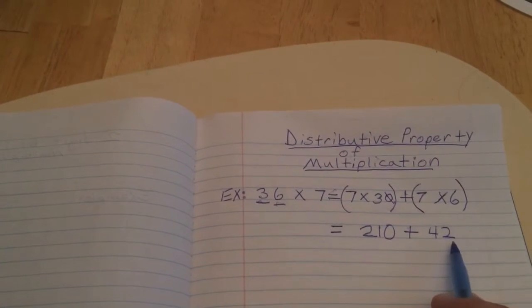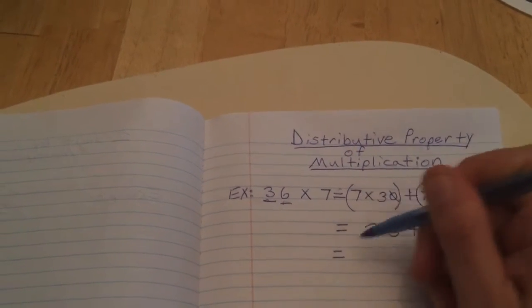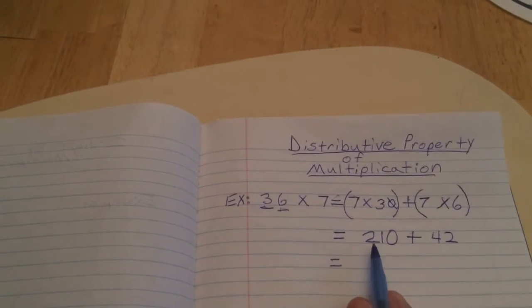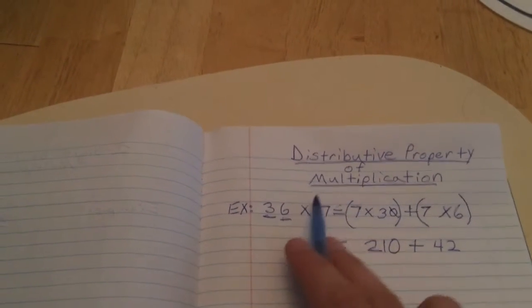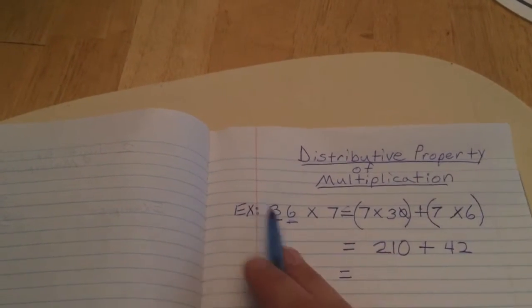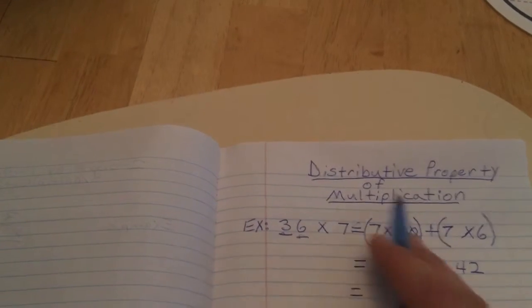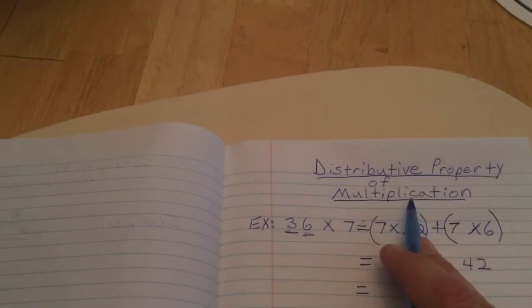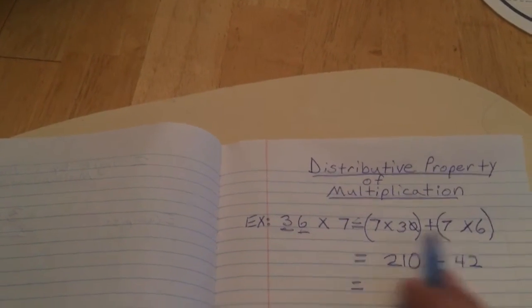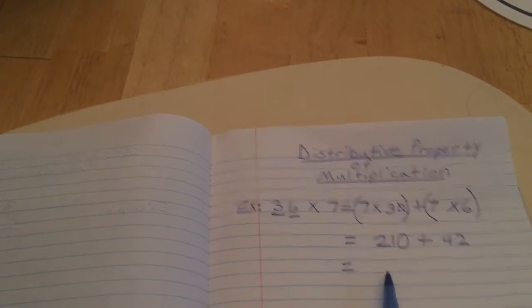Now we have the very last step. Now you're just adding. You can do this on the street. This all could be done on the street if we separate it in your mind. You won't even need a paper and pencil, nor a calculator. That's why the distributive property is so special. It separates it so we can do it walking down the street. Mental computation.